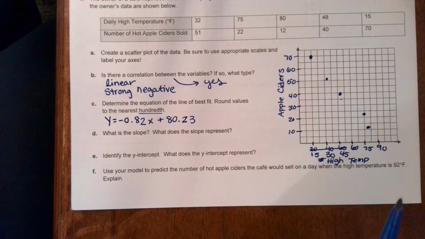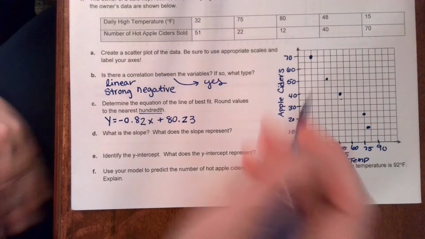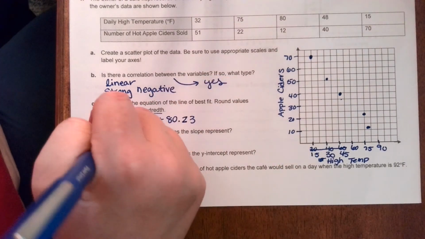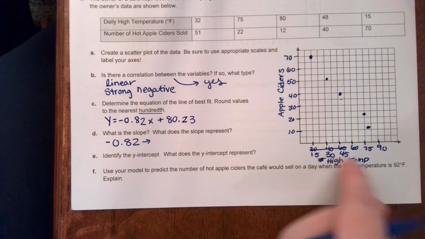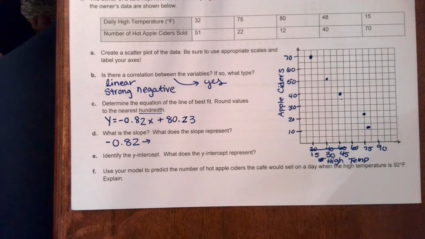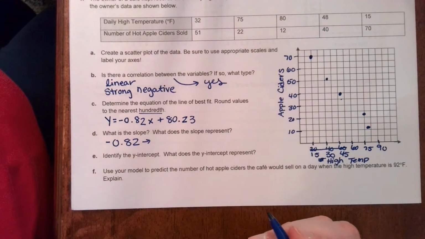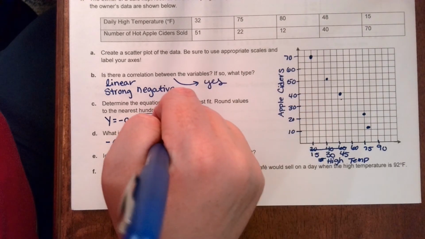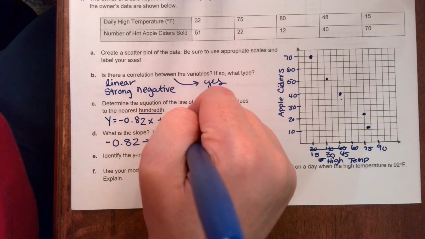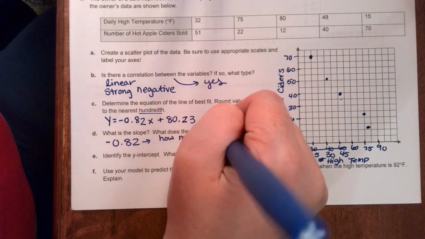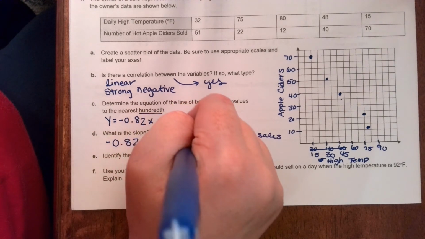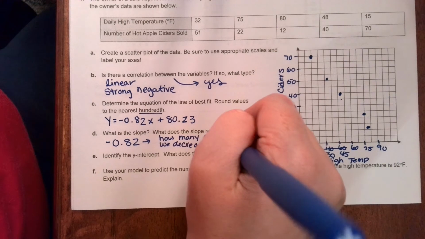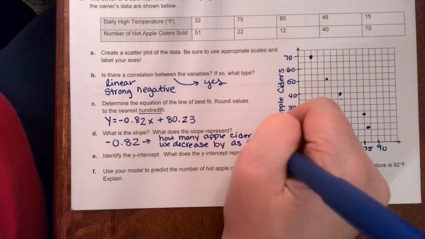Okay. So, what is the slope? So my slope is negative 0.82. And what that represents is that for every 1 degree that our temperature increases, we sell 0.82 fewer apple ciders. I know that sounds really, really weird. So let's write it like how many apple cider sales we decrease by as the temp increases.